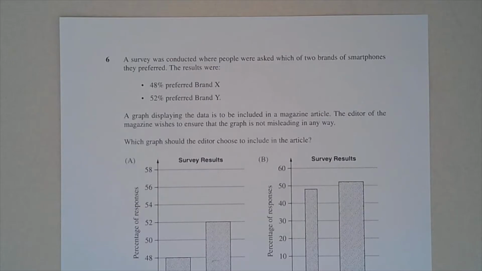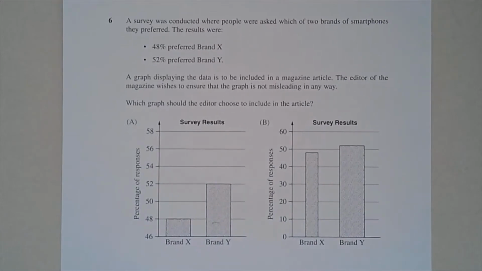Question 6. A survey was conducted where people were asked which of 2 brands of smartphones they preferred. The results were 48% preferred brand X, 52% preferred brand Y. A graph displaying the data is to be included in a magazine article. The editor of the magazine wishes to ensure that the graph is not misleading in any way. Which graph should the editor choose to include in the article?